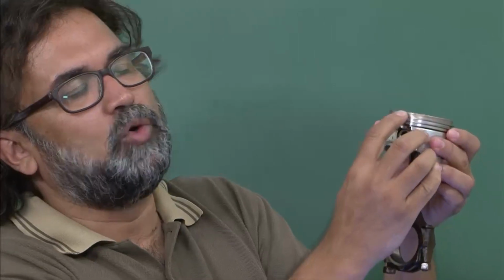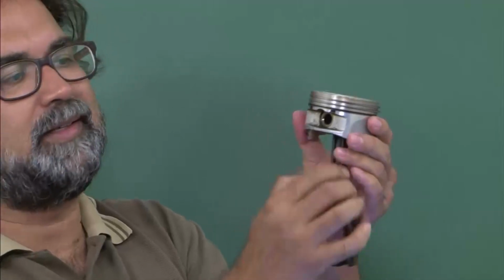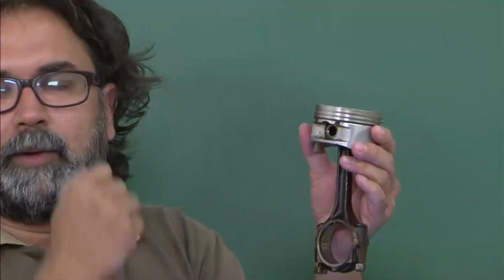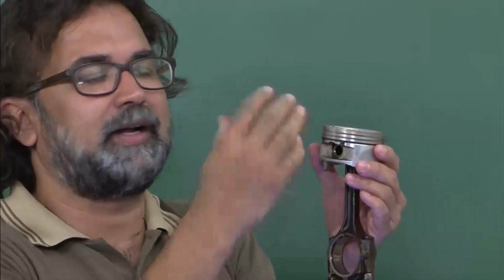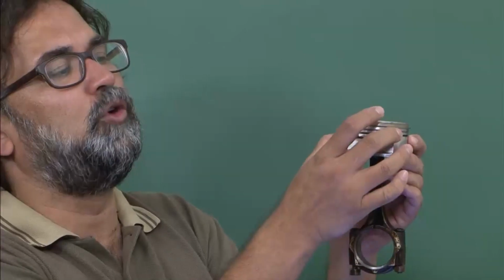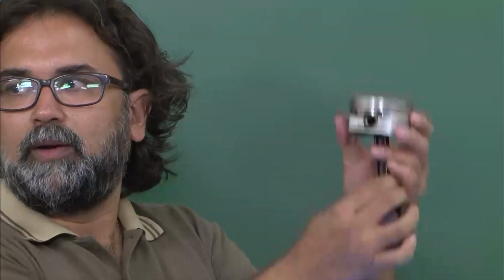You can see there are three piston rings. So the upper two, as I was telling you in the last lectures, are used for the sealing of the gas inside the combustion chamber, and the lower one is used for lubrication. It is used to spread the lubricating oil as the piston moves up and down, okay.